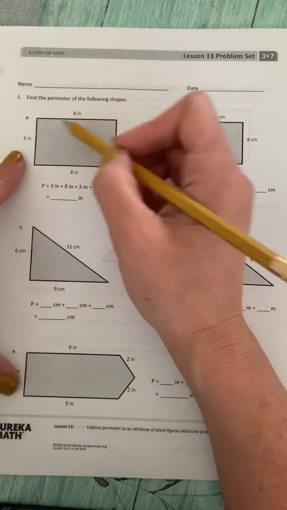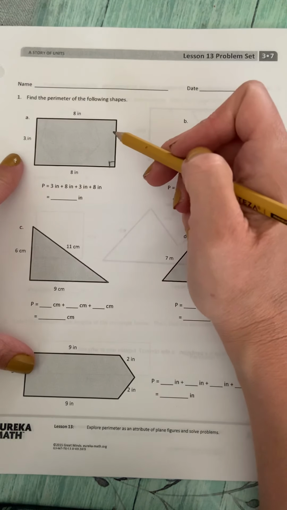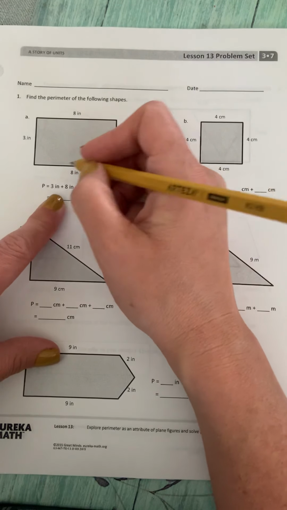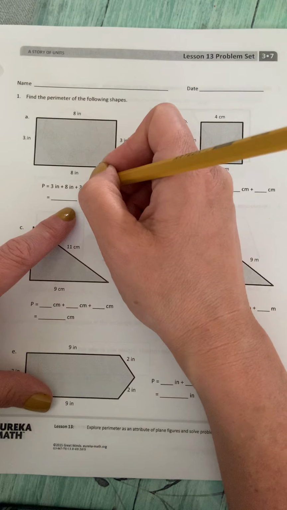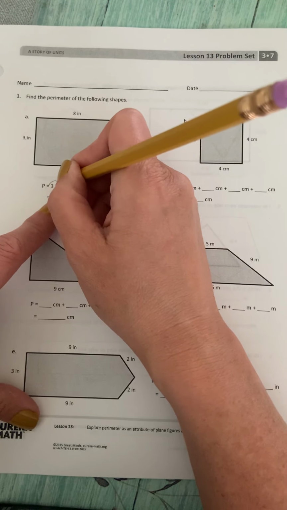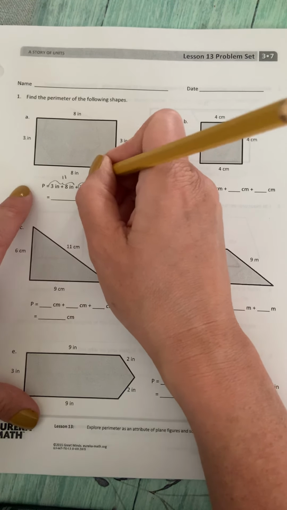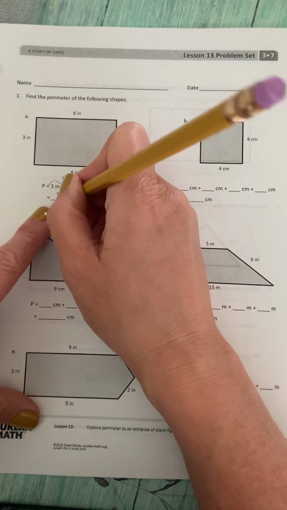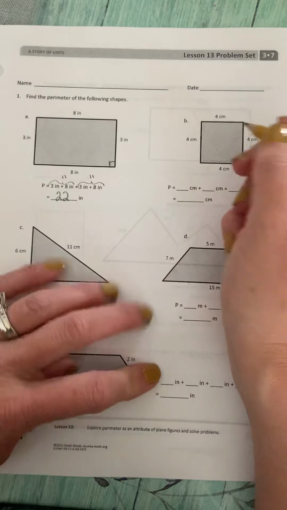So my rectangle has a length of 3, again on both sides, and a width of 8, again on both sides. So you're going to add together 3 plus 8 plus 3 plus 8. 3 plus 8 is 11. And again, 3 plus 8 is 11. And so for problem A, the rectangle has a perimeter of 22 inches.